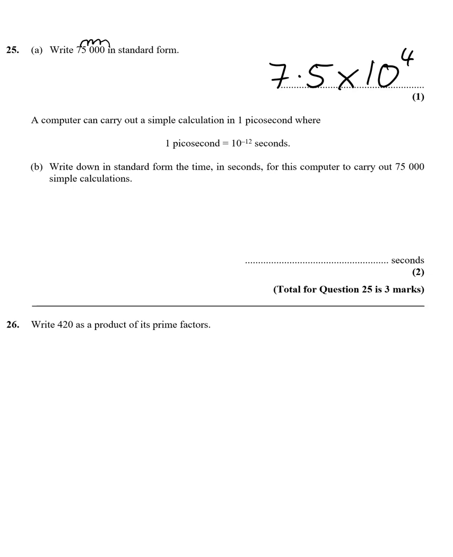Now, write down, oh dear, a computer can carry out a simple calculation. Okay, so we've got this figure here, 1 picosecond, 10 to the minus 12. So what we actually need to do, write down in standard form the time in seconds for this computer to carry out 75,000 simple calculations.